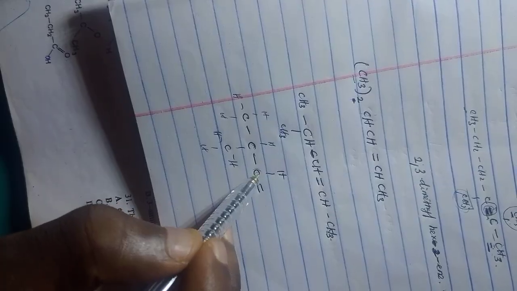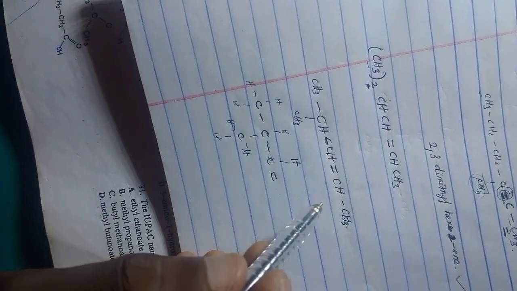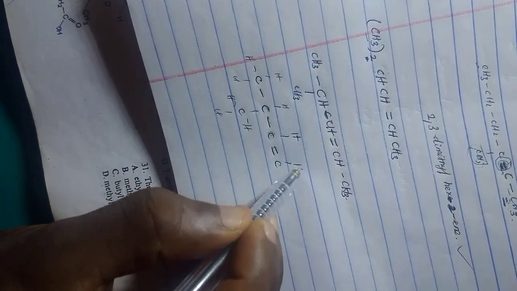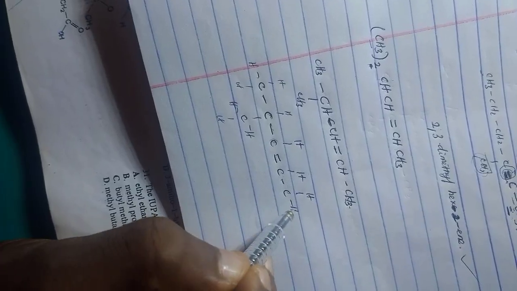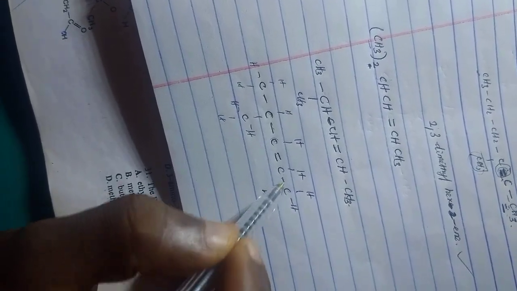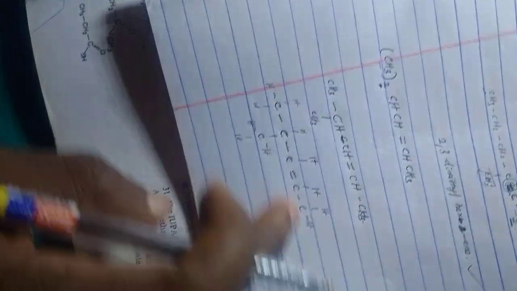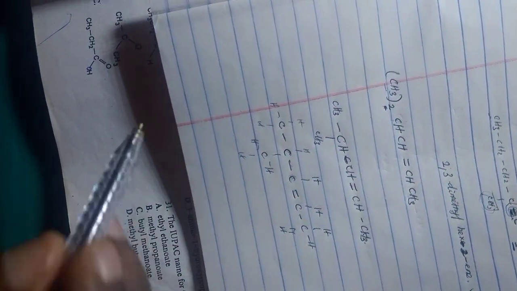You notice that every bond around this carbon is 4. That's why you have tetravalency. Then we also have CH3. You don't actually need all this. I'm just trying to show you guys all this. It's not necessary.